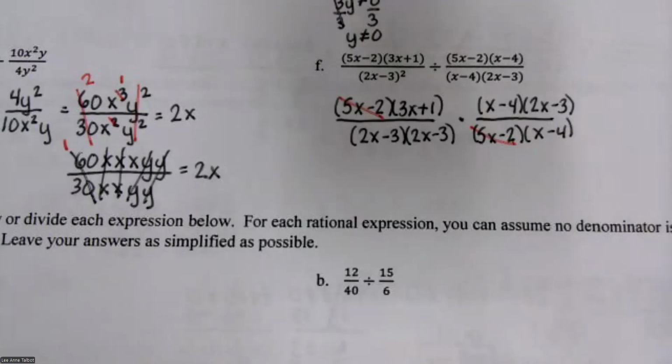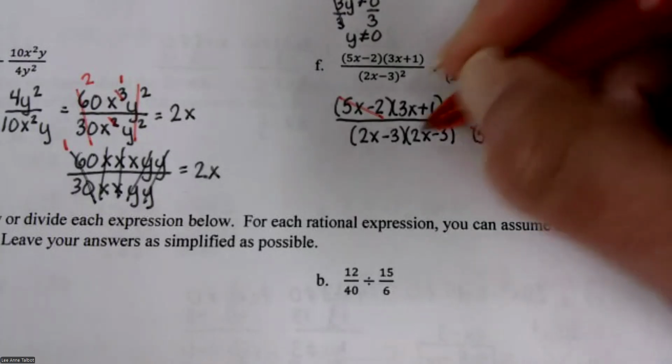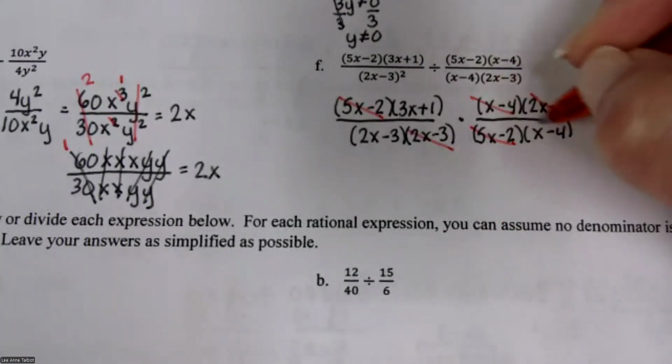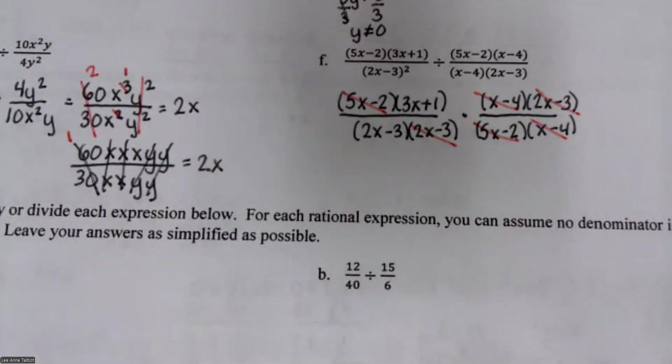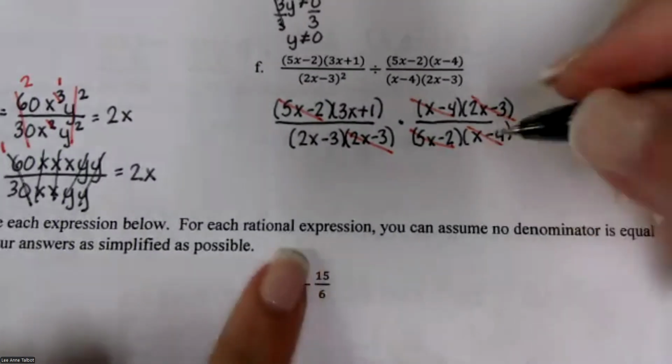Cancel, cancel, cancel, cancel, cancel. Oh, so satisfying. Oh, good.